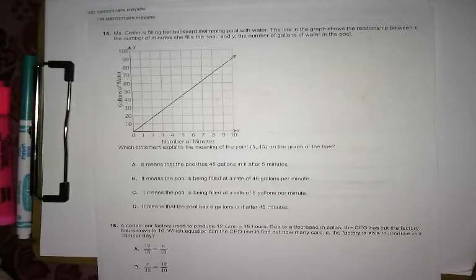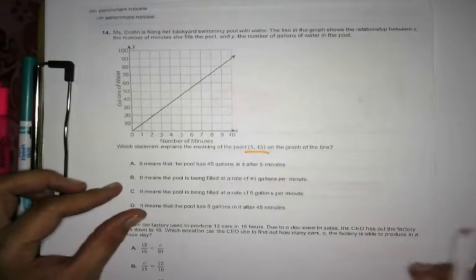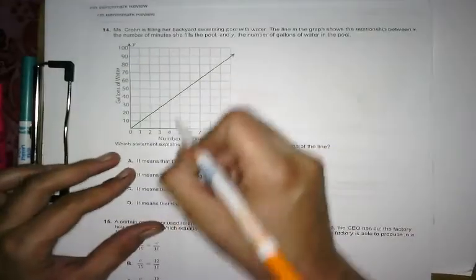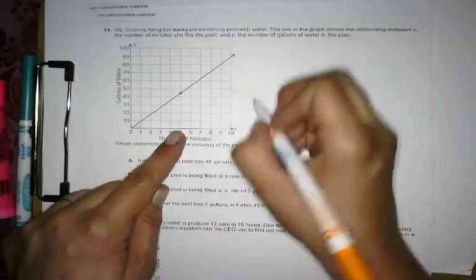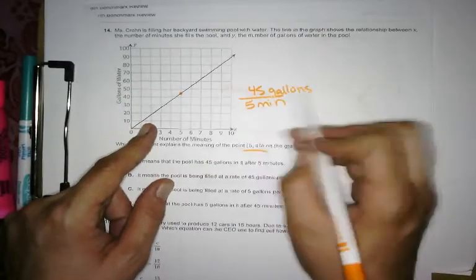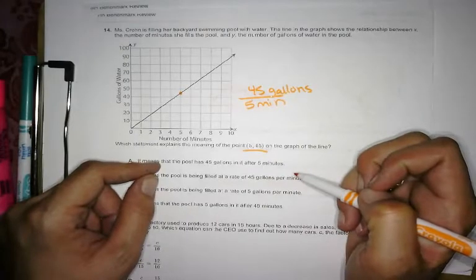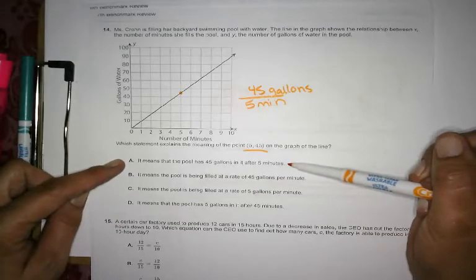All right, so now we have a woman filling the backyard pool. The line in the graph shows the relationship between the minutes that she has been filling the pool and how many gallons of water are in it. It says, what's the meaning of 5, 45 on the graph? If I go over to 5, 45, that's here. So basically I'm saying in 5 minutes, it was 45 gallons. So 45 gallons every 5 minutes. So it means the pool has 45 gallons in it after 5 minutes.